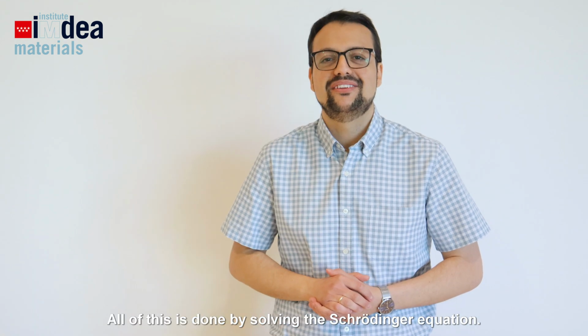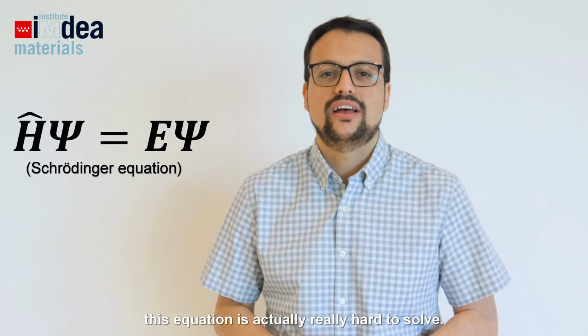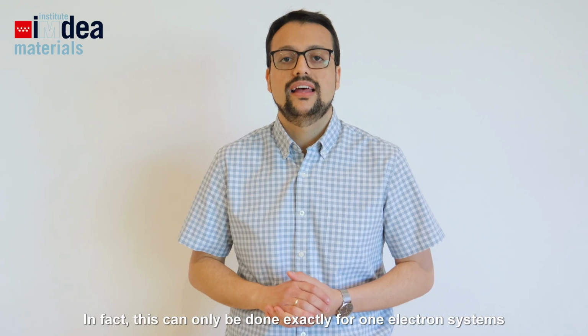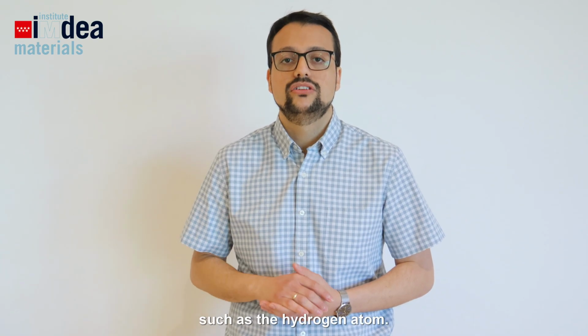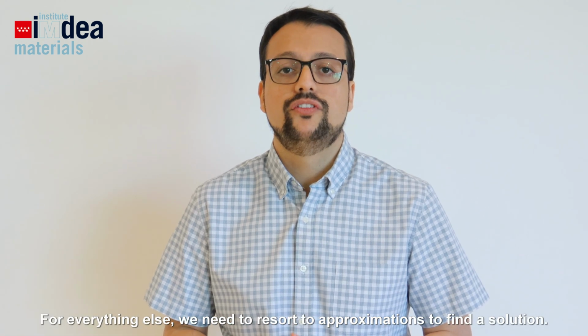All of this is done by solving the Schrödinger equation. Although it looks very simple, this equation is actually really hard to solve. In fact, this can only be done exactly for one electron system, such as the hydrogen atom. For everything else, we need to resort to approximations to find a solution.